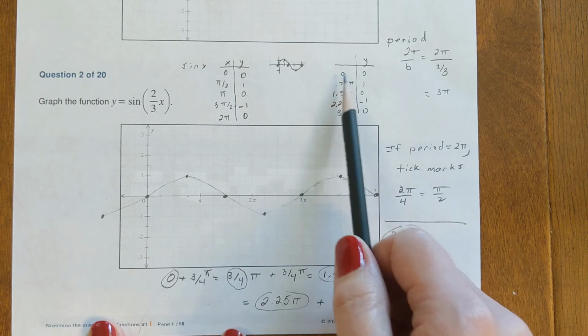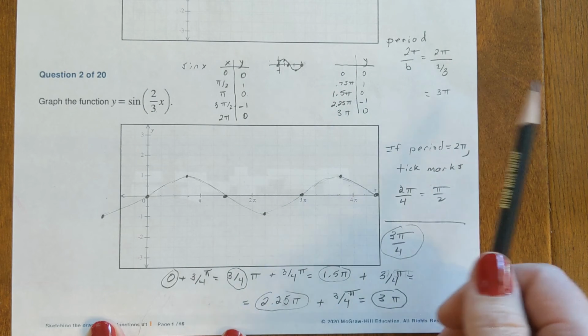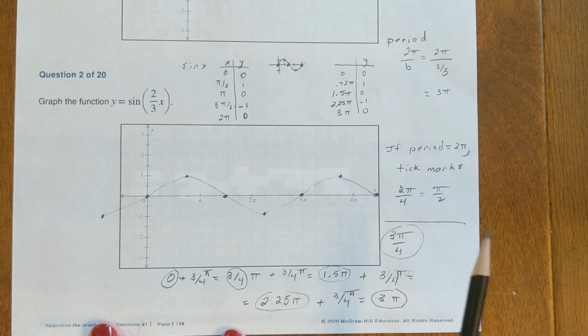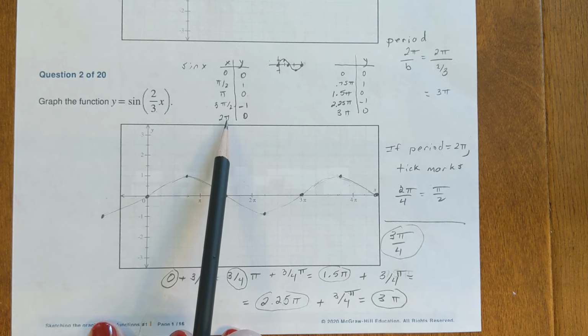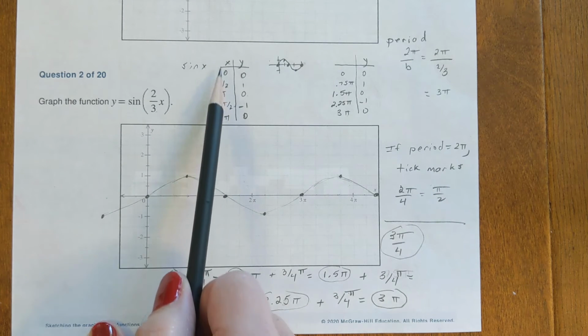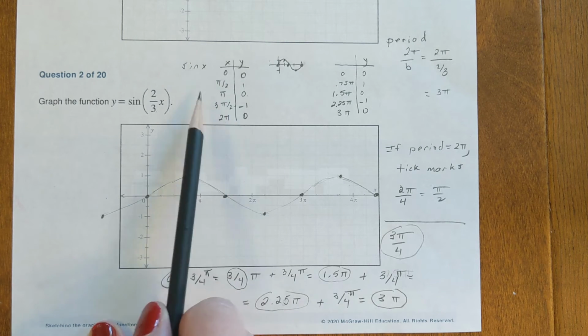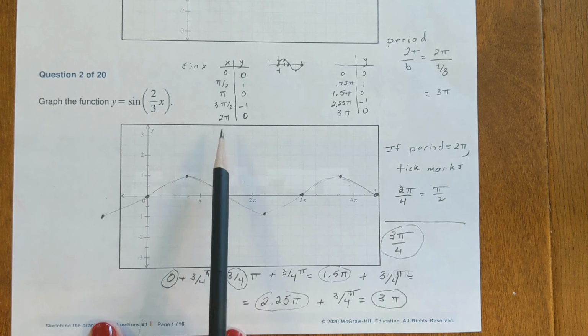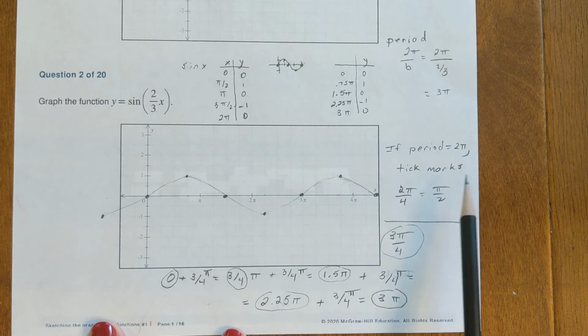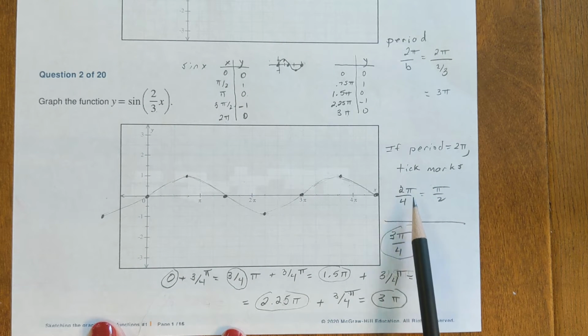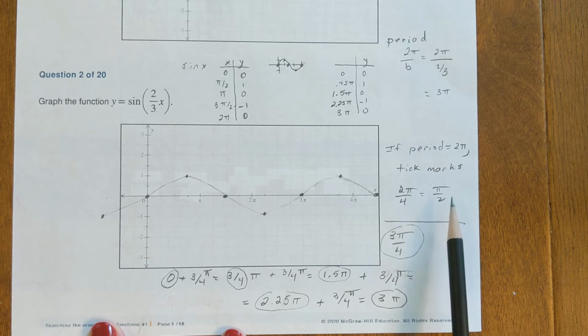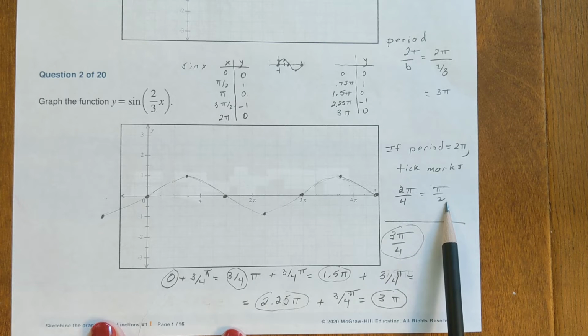And so it goes from 0 to 3 pi, and then you got to figure out what the tick marks are. So originally, the original sine goes to 2 pi, and you have to make 4 gaps in between. You're going to have to skip over 4. So what they did was divide by 4, which made it pi over 2.